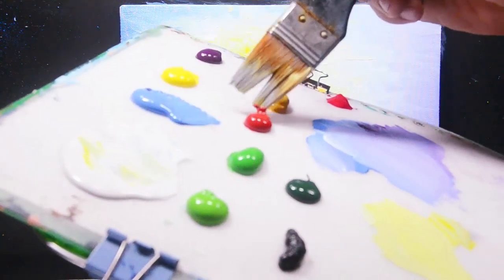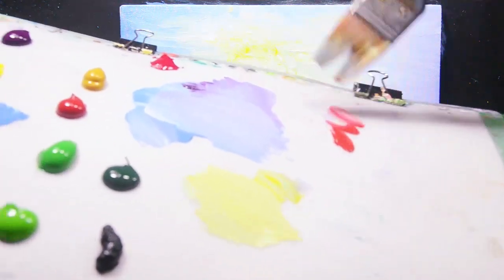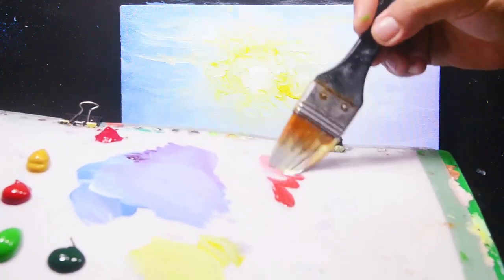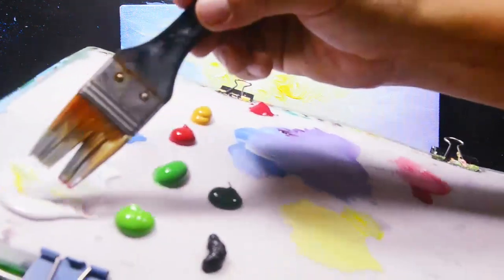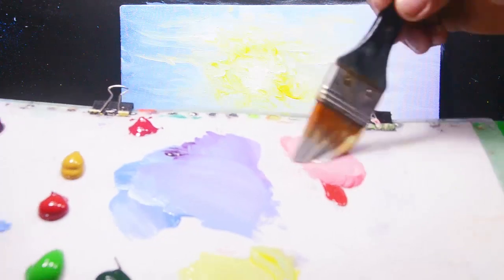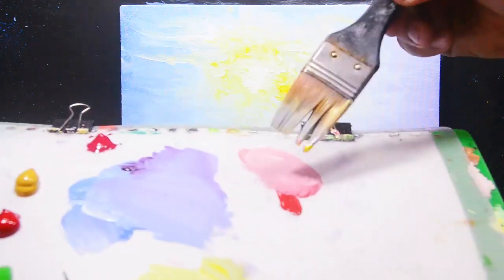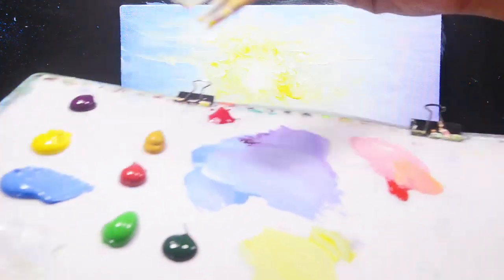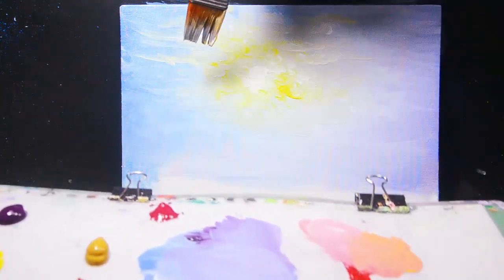Then I'm going to mix the color of the scarlet red and the titanium white. Scarlet red and the titanium white. Gonna mix this color and add a small amount of cadmium yellow. Just paint here.